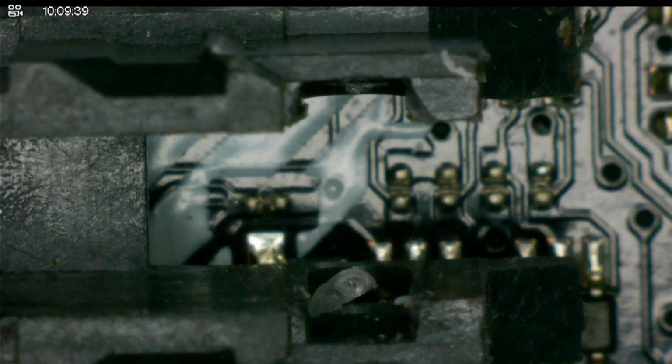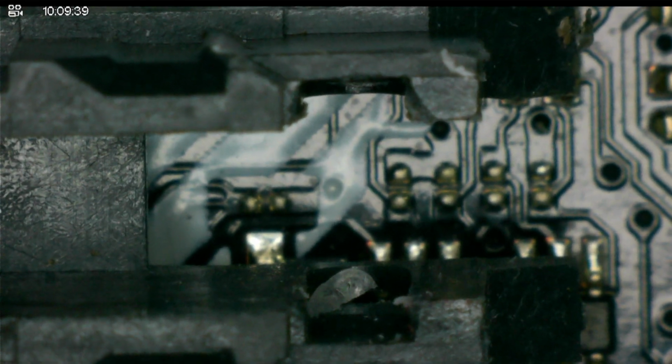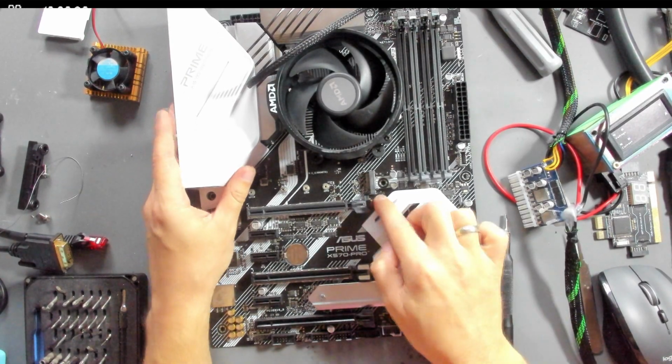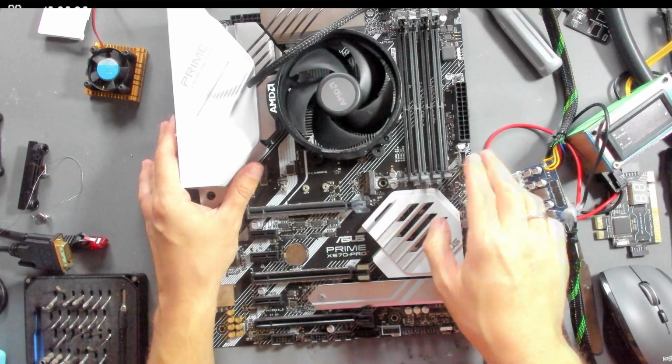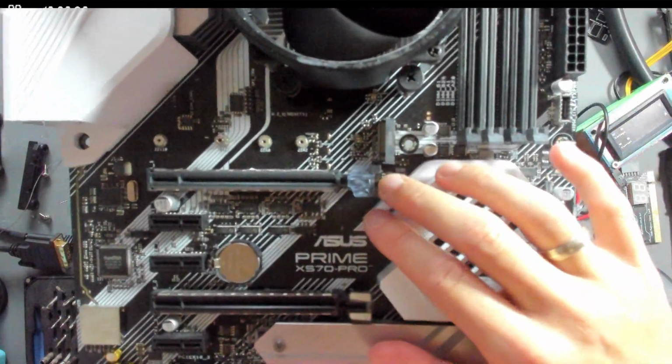So now back on our X570 Pro. Let's see how well this latch now fits into here. So it seems to somewhat go in, but it doesn't seem to sit. Oh, now I got it. Very, very nice. It just needed to be pushed in a little bit further. Let me show you that in the overview. And there we are. Almost not noticeable that this isn't the original one that was in here.